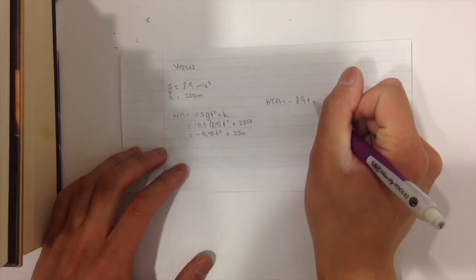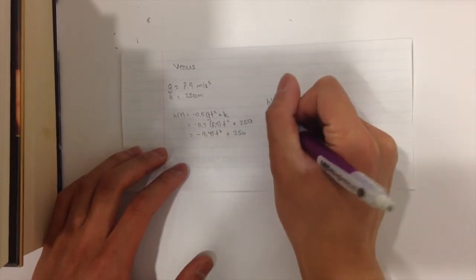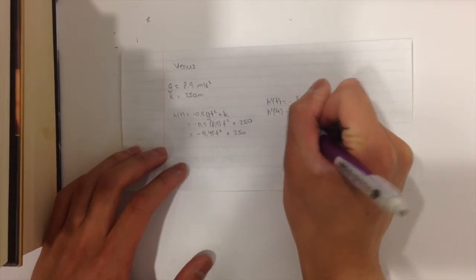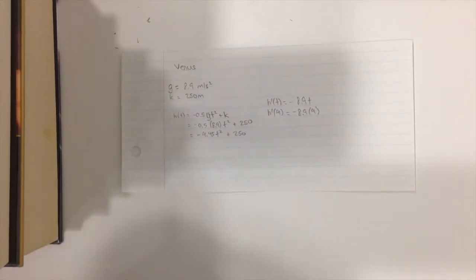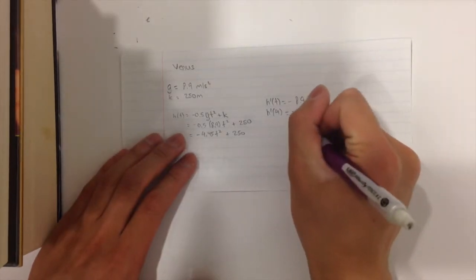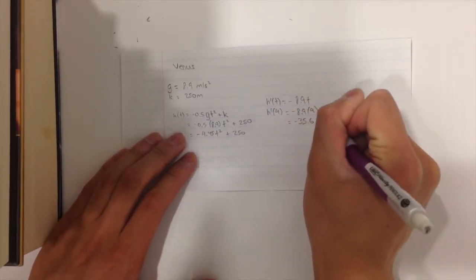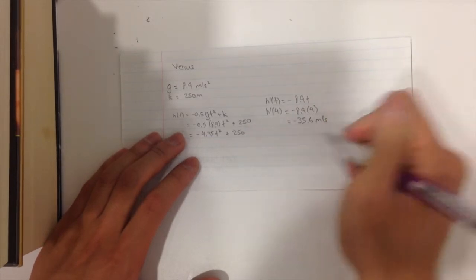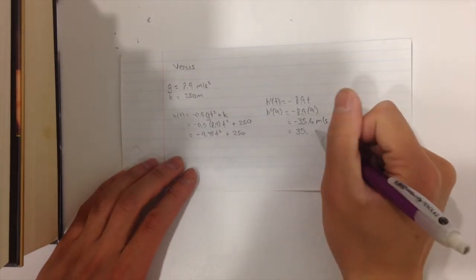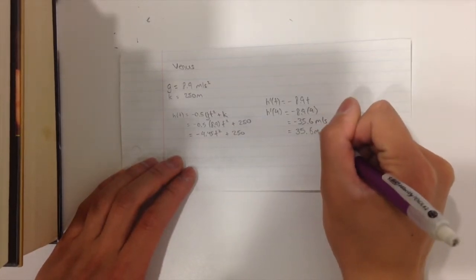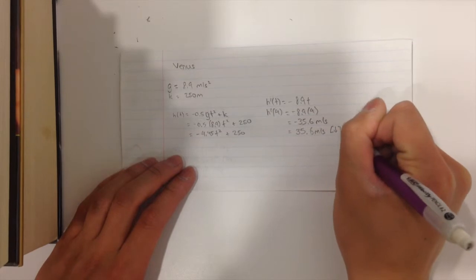So now we plug in 4 seconds for the t value, so we have h prime of 4 is equal to negative 8.9 times 4, which is equal to negative 35.6 meters per second. And again, the negative indicates that the object is falling downwards. So the velocity of the rock is 35.6 meters per second down.